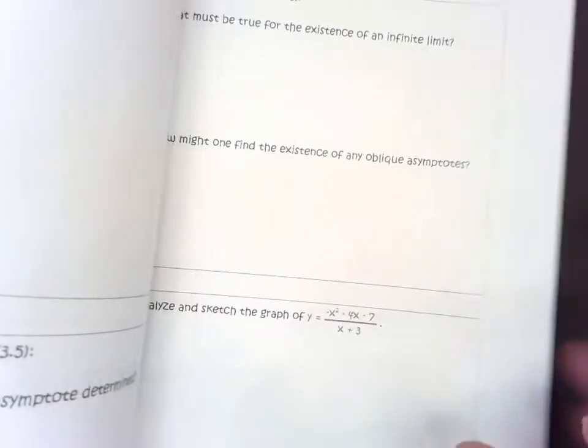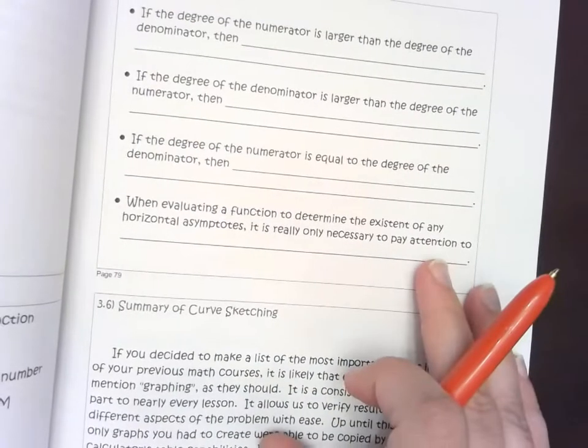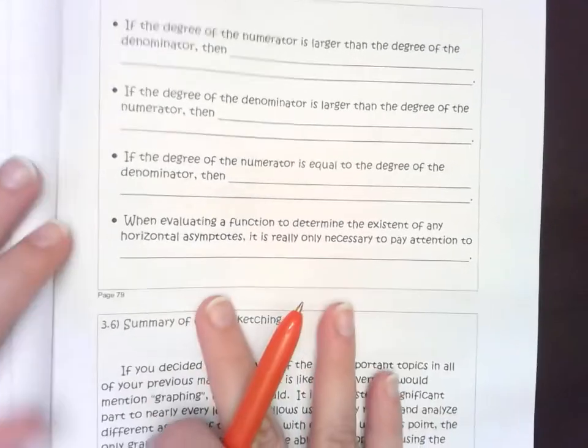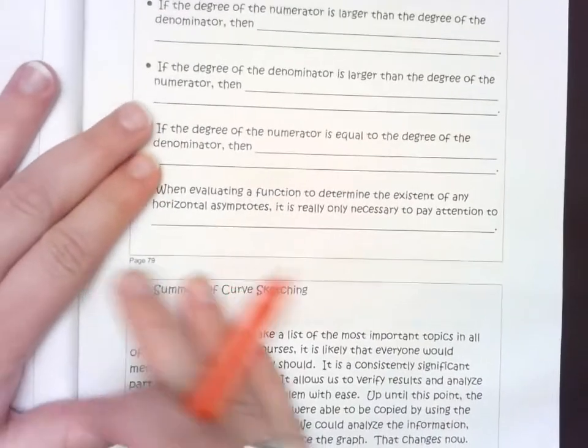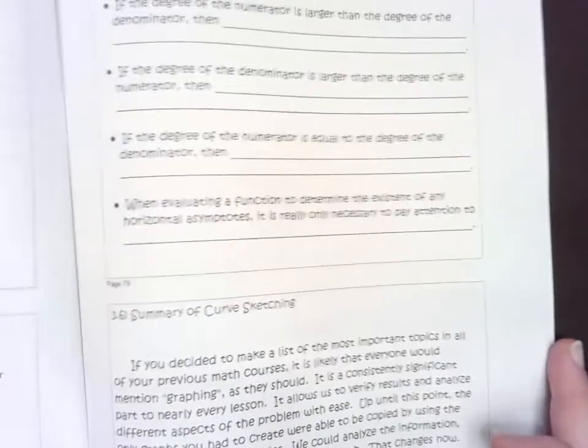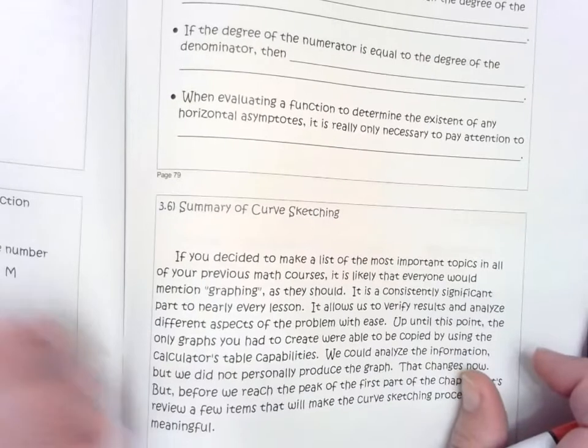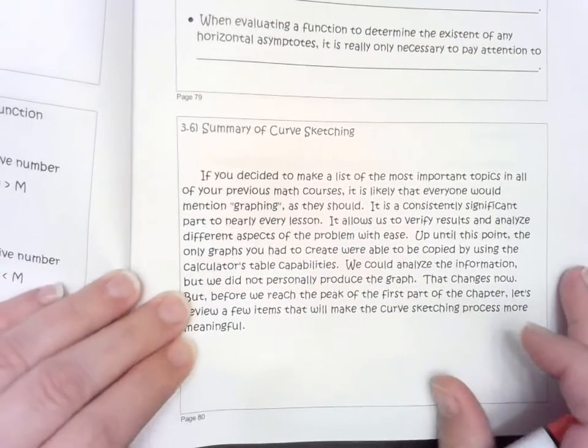Alright, there's not so much of a review here as there is kind of a compilation of all the different parts that we've talked about. So that's what I'm going to run through. Just lesson 3.6 and do one or two of the questions at the end. So, summary of curve sketching.